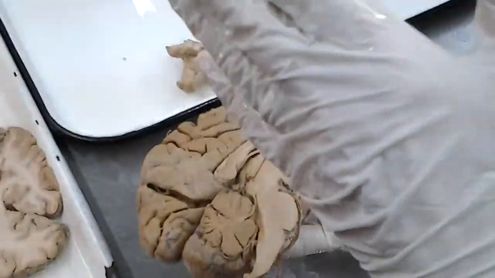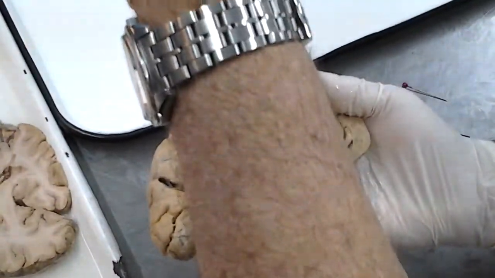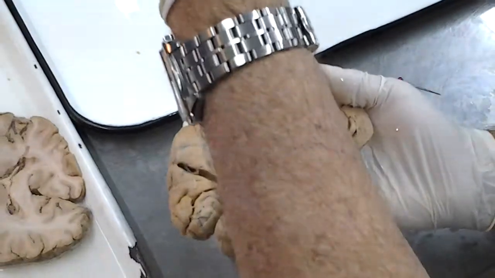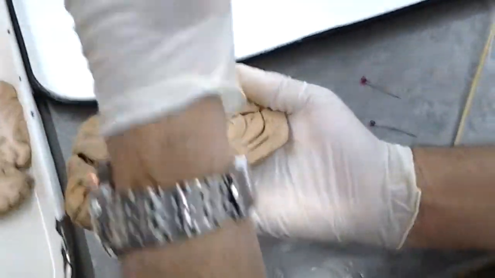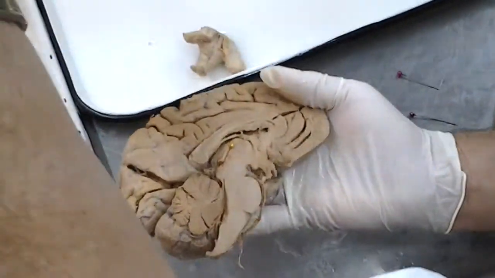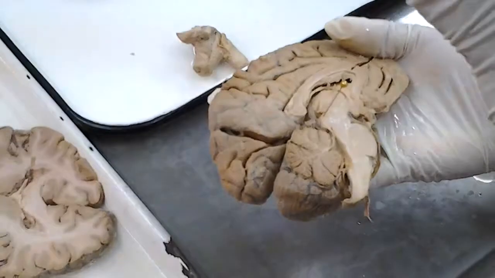So what's basically happening is that the optic tract comes and sees LGB, and the fibers that are going to the visual cortex synapse in LGB and move on to the what? To the visual cortex.